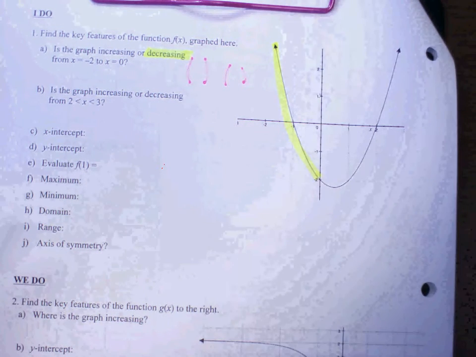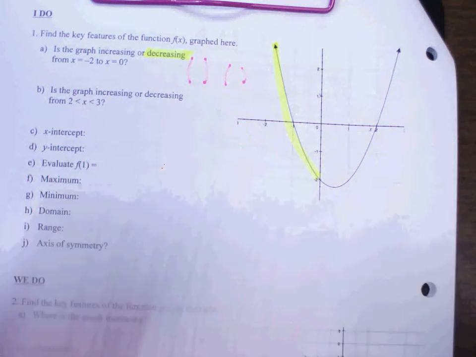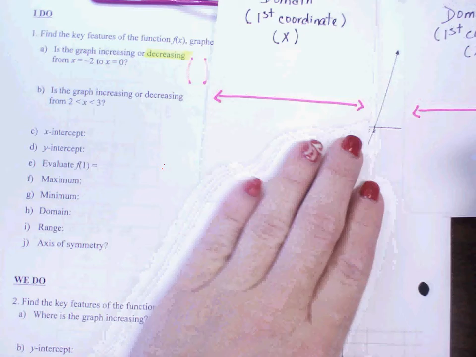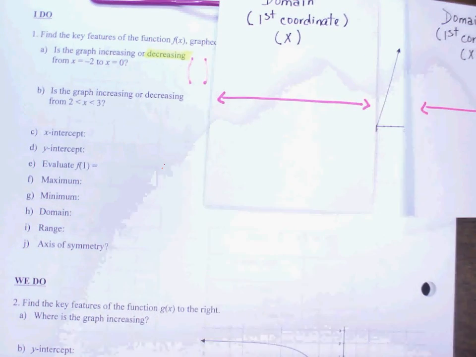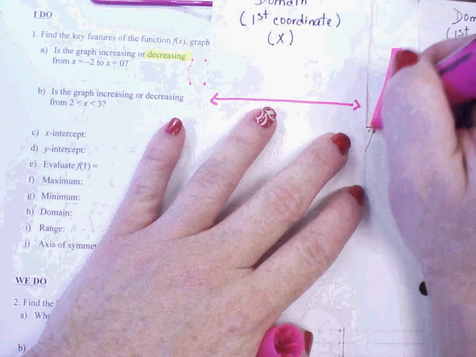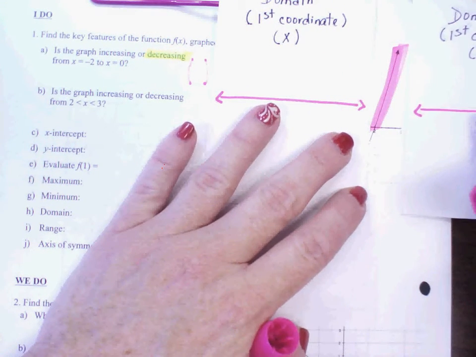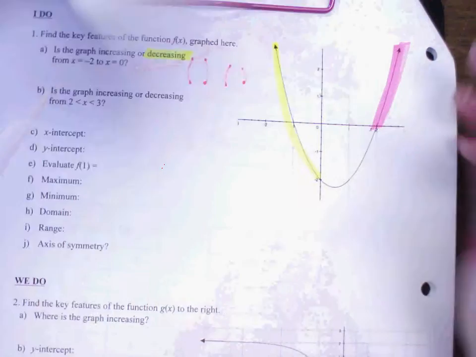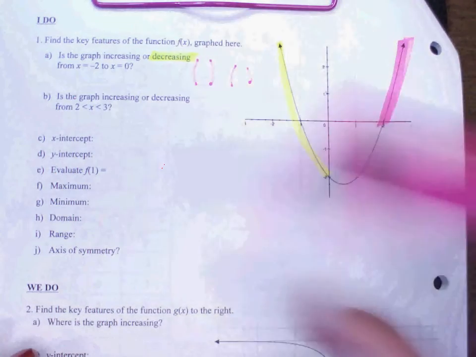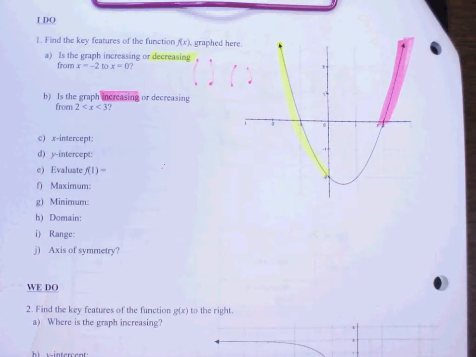All right. The next one says, is the graph increasing or decreasing from 2 to 3? So from 2 to 3. Very good. Can you see it? From 2 to 3 would be this section right here. I love my cards because of that. I cannot do this without my cards, and some of you have lost your cards. So it's increasing.